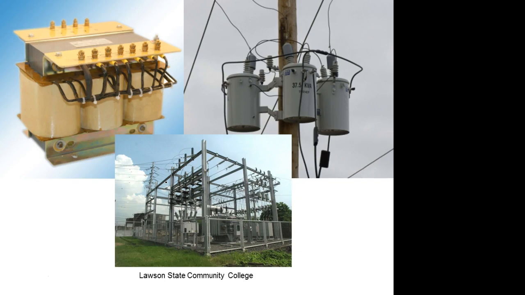On these, you only have to replace one. And if it's running what they call a delta arrangement, you actually can run it with two transformers, but each transformer is going to have to handle all the power.